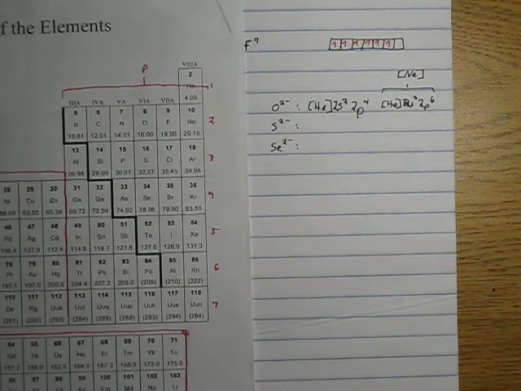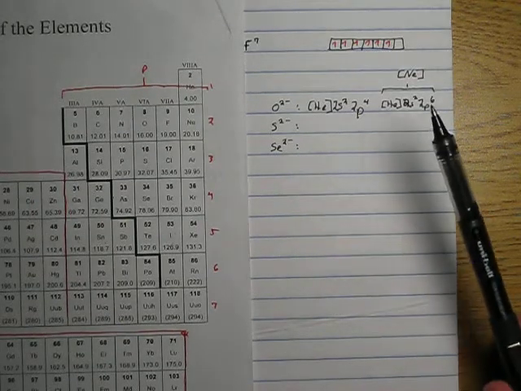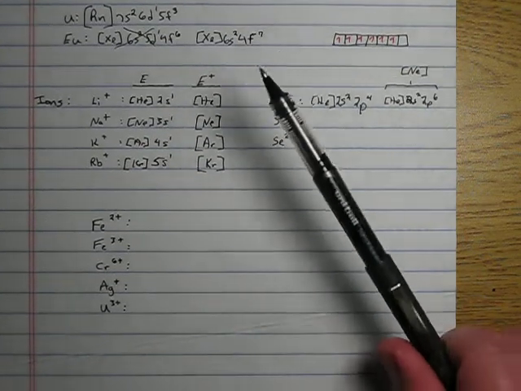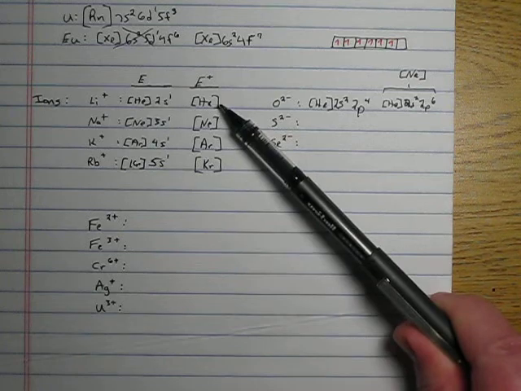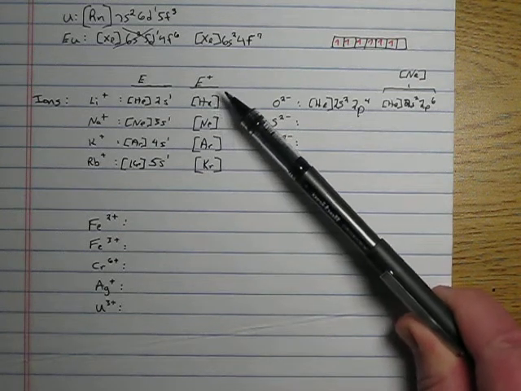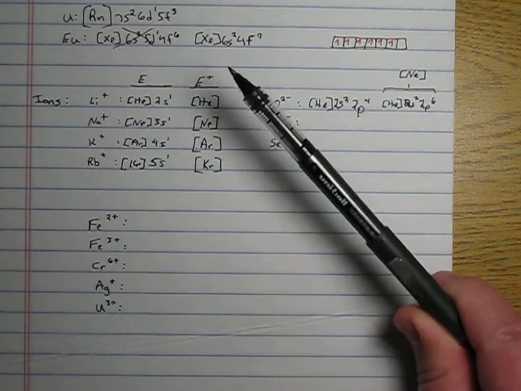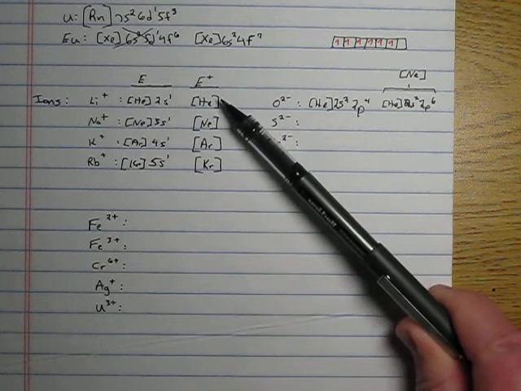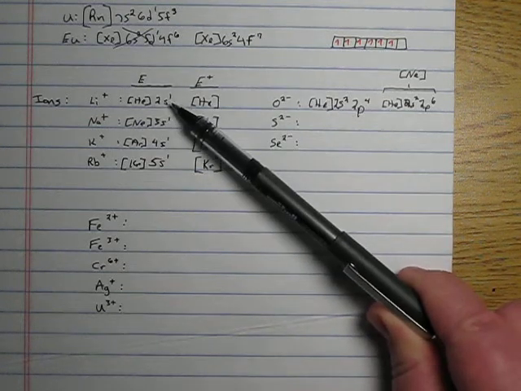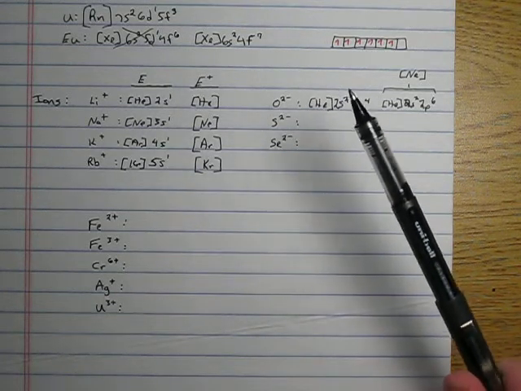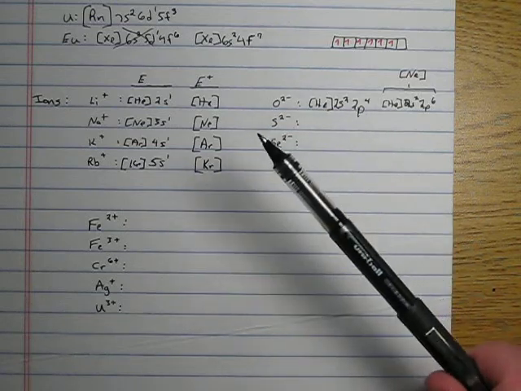When we look back over here with lithium and sodium, we write this as helium core because we know that once we take away this 2s electron, we're at the noble gas core. We can't take any more electrons away. It costs too much energy to take away an electron from this helium core, if you've already taken one of the electrons away from the next higher principal quantum shell.